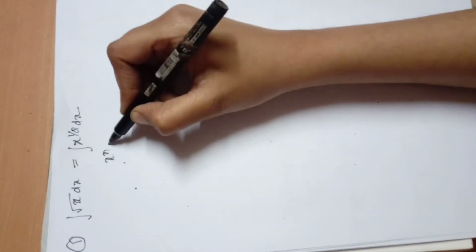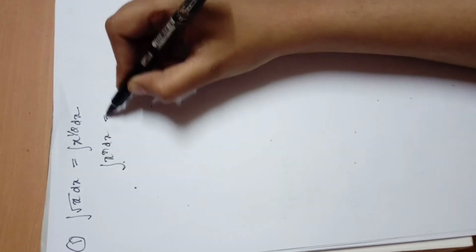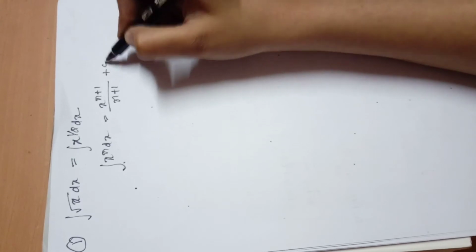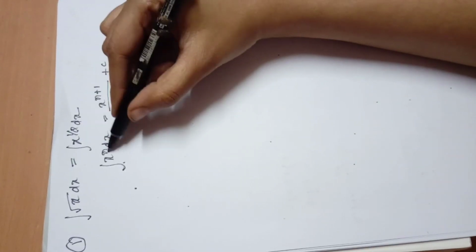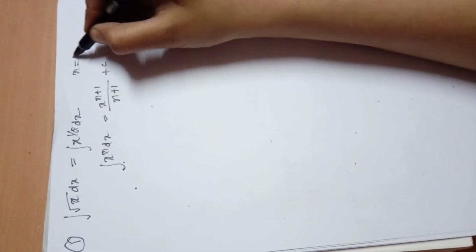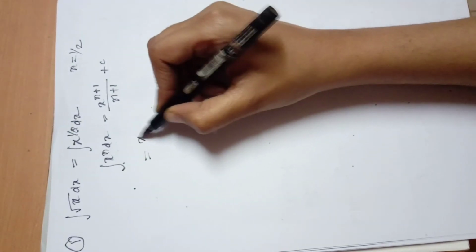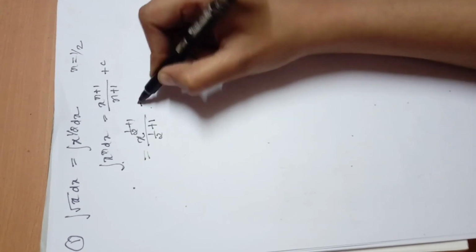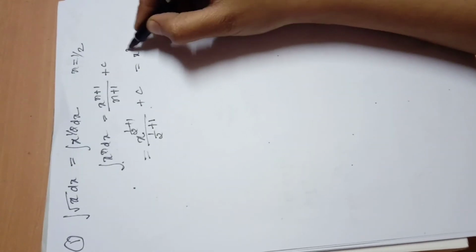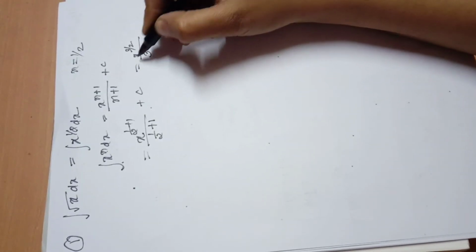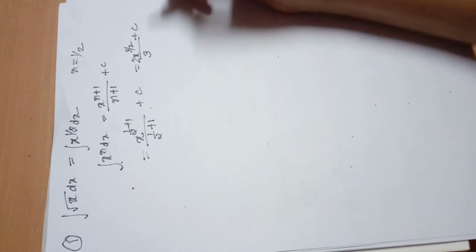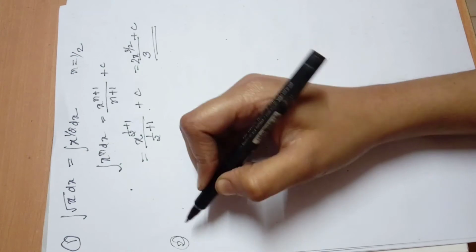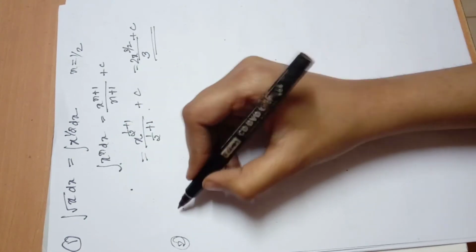I told you that x to the power n dx, when we integrate, we get x to the power n plus 1 by n plus 1, plus c. So here, when we compare, n is half, right? So we will get x to the power half plus 1 by half plus 1, plus c. So this is x to the power 3 by 2, divided by 3 by 2, plus c. So this is the answer. This is a very easy and very fundamental question.